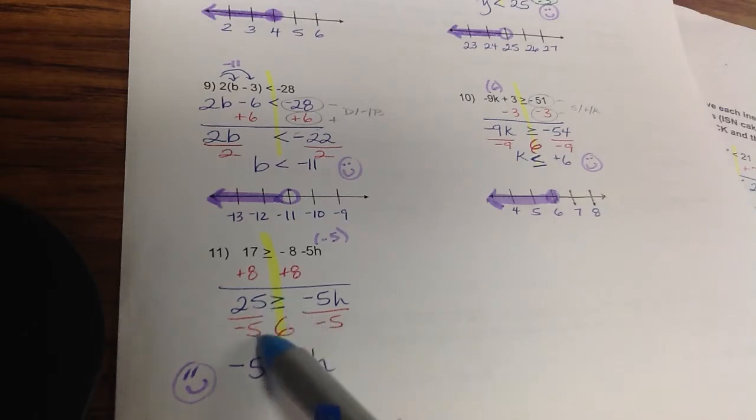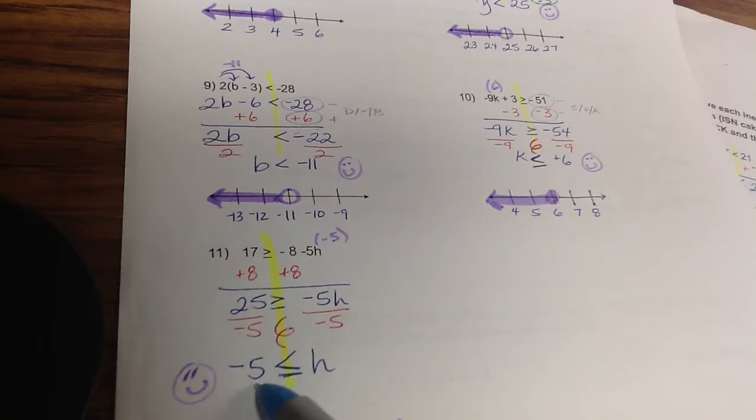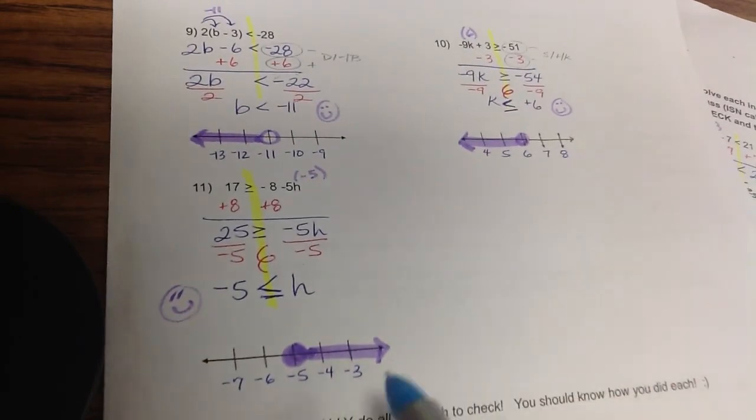So 25 divided by 5 is 5. One negative means the answer is going to be -5. -5 is less than or equal to h. Graphing. It's got a filled in circle. -5 is in the middle. Worse than -5 would be -6 and -7. Better is -4 and -3.